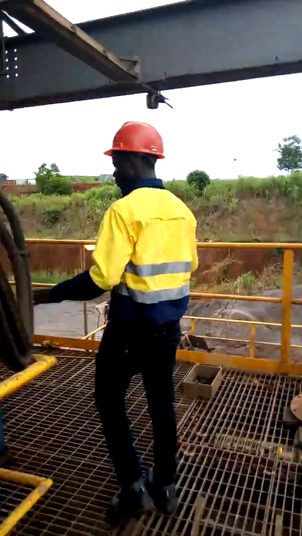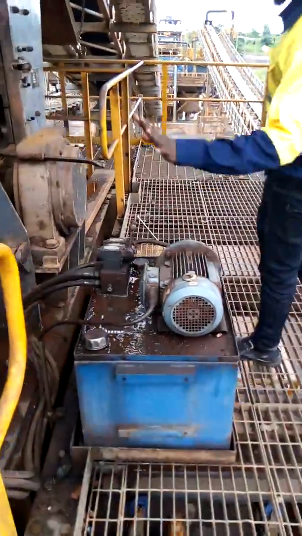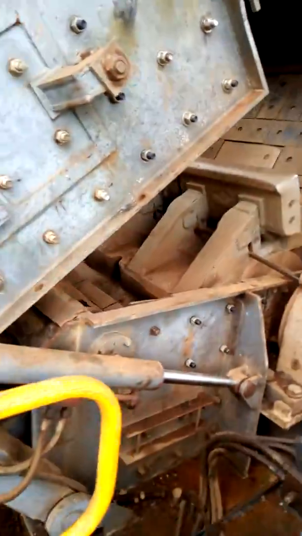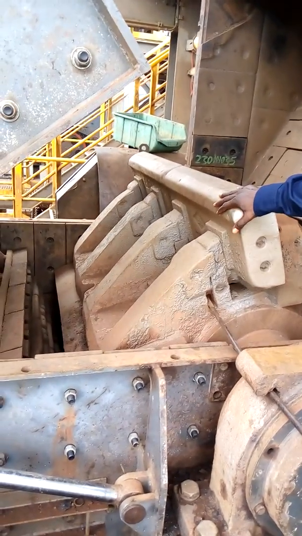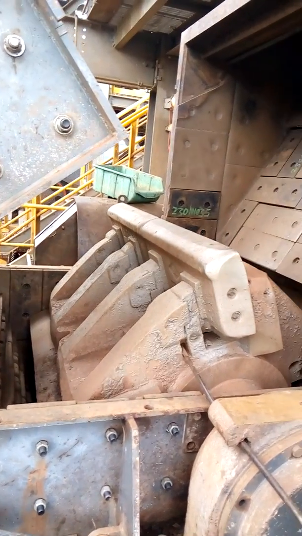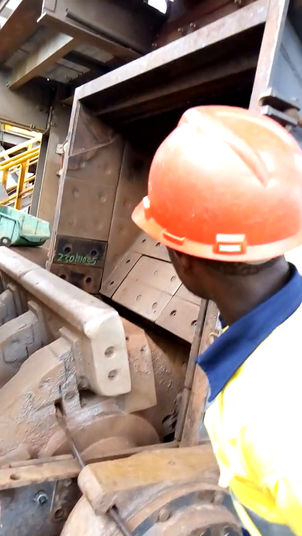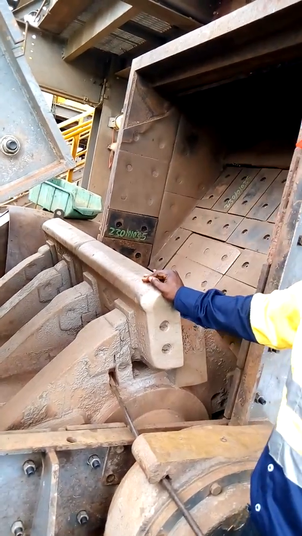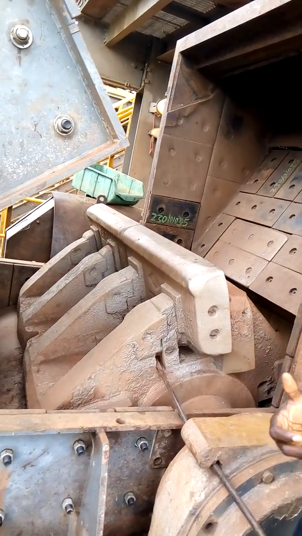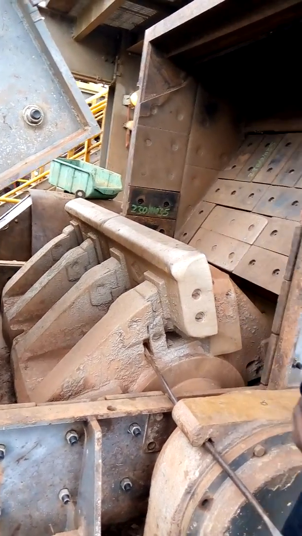As you can see, we have the drive unit with a motor here. Inside there, you can see the impact plate, and you see the blow bars. Once the feed is introduced from the upper chutes there, it's going to be impacted inside the crusher and reduced to the required size before being directed for further processing.